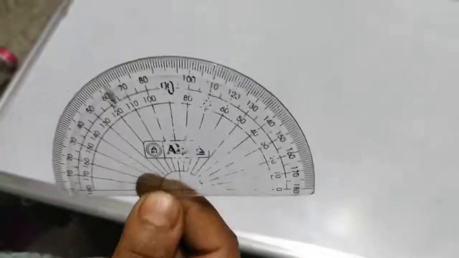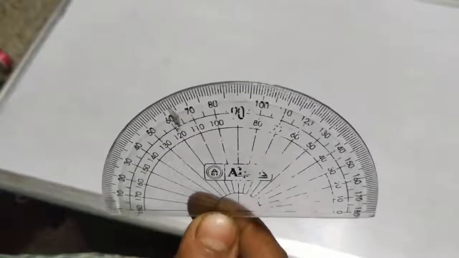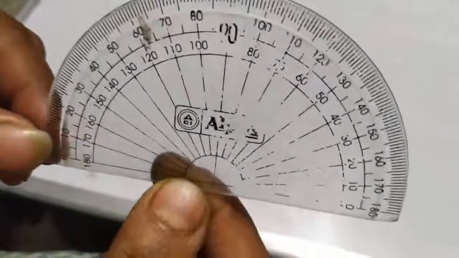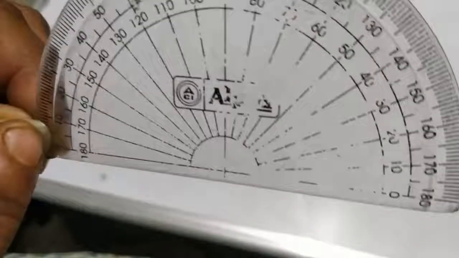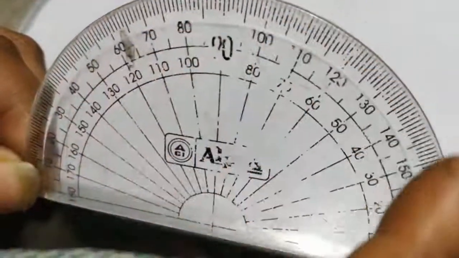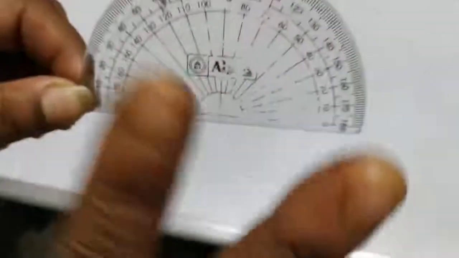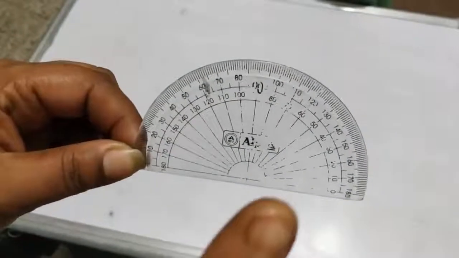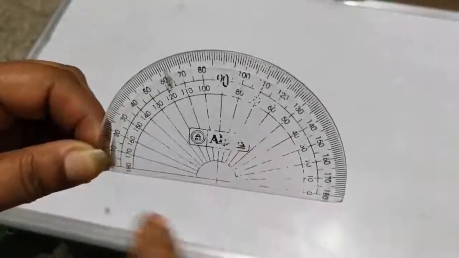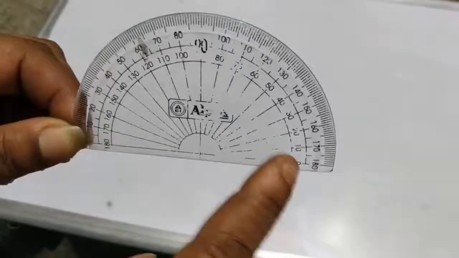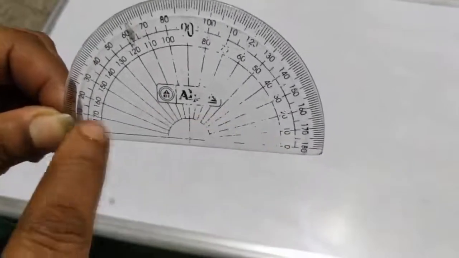So here you see that there are two rows of numbers. How many rows of numbers are there? Two rows. See, this is the first row and this is the second row. There are two rows of numbers. How many rows of numbers? Two rows. See, from 0 to 180 from right to left.